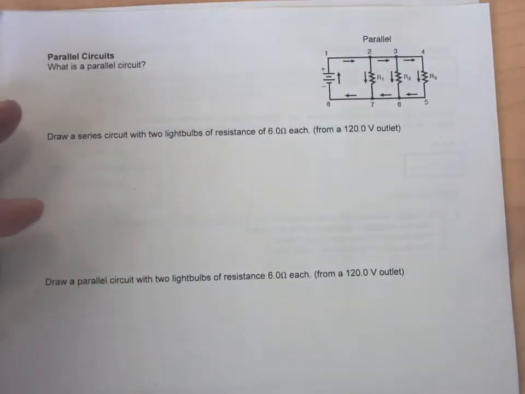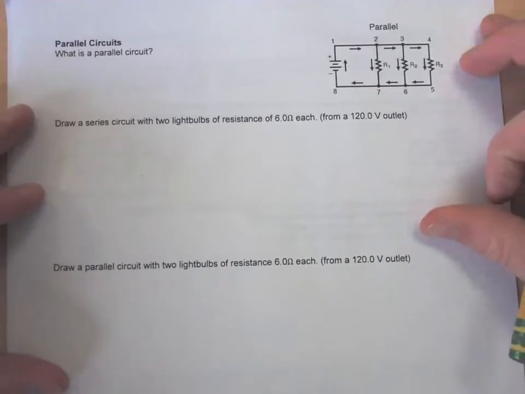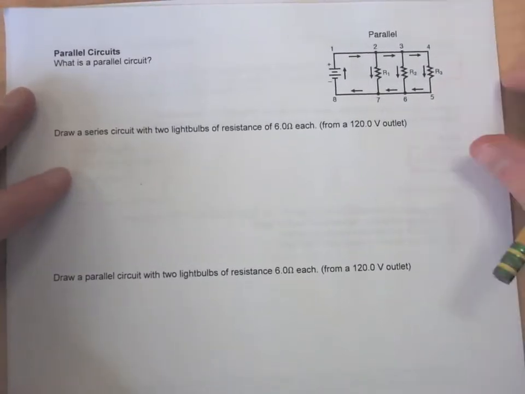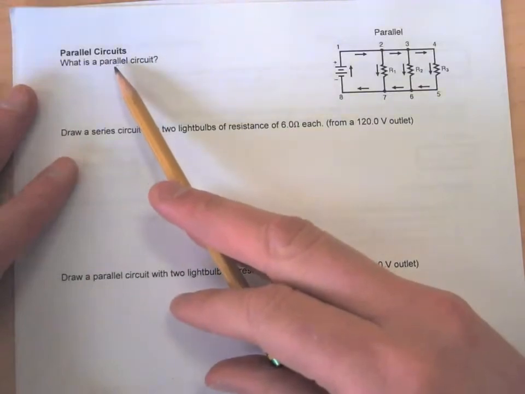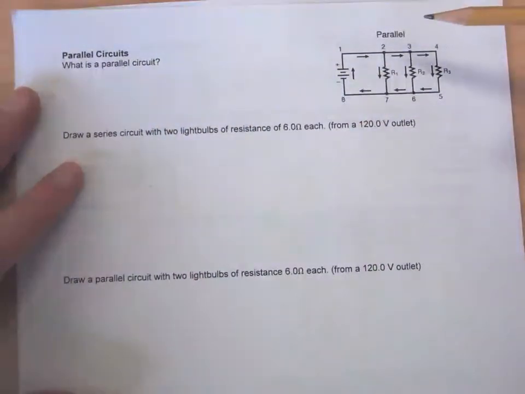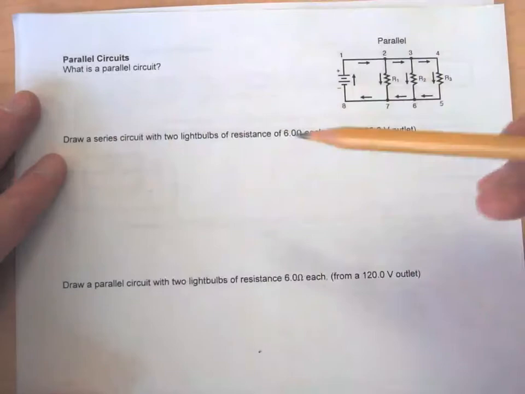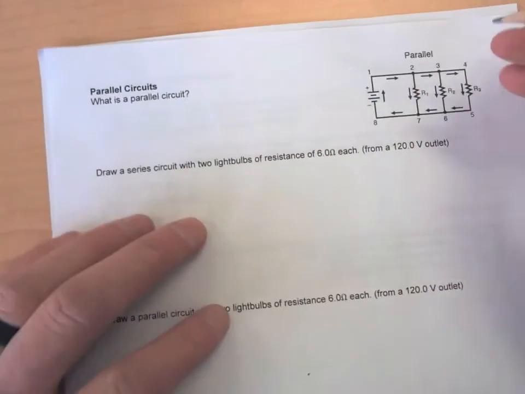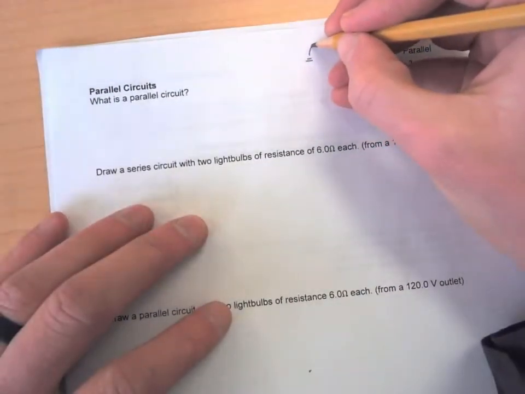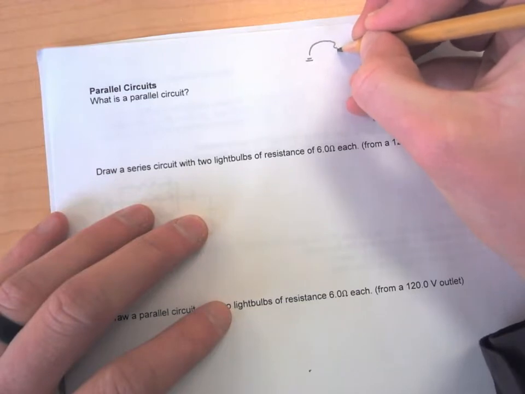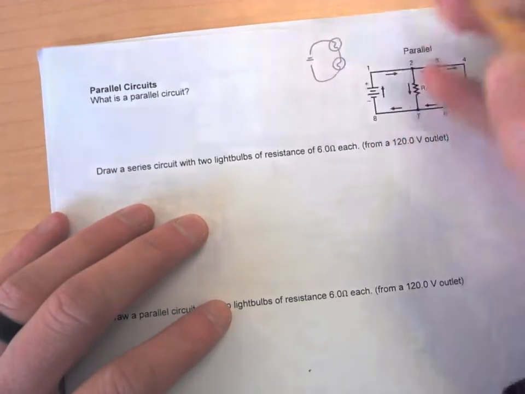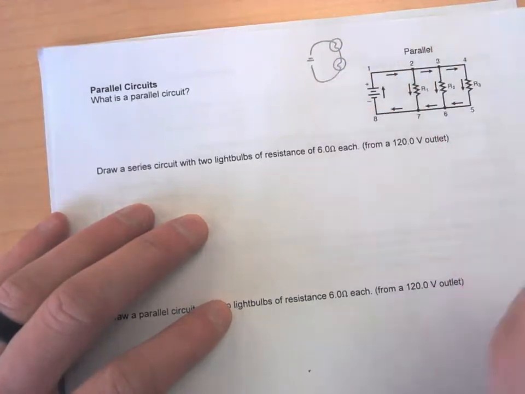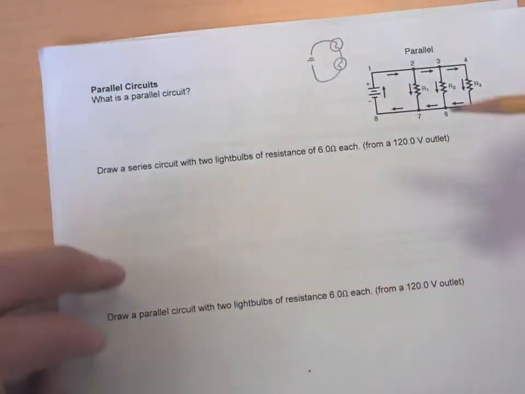Alright, good morning. So here is our third out of 4 lessons on circuits, and we're going to be talking about parallel circuits. Okay, so last day what did we talk about? We talked about series circuits, and what's that? That's when you have a battery and it goes around and it connects to a lamp and then another lamp, something like that, where it has to go through one to get to the other. So that's a series circuit.